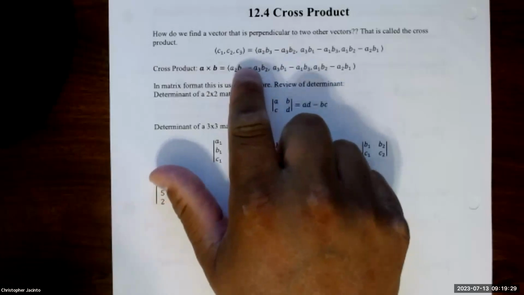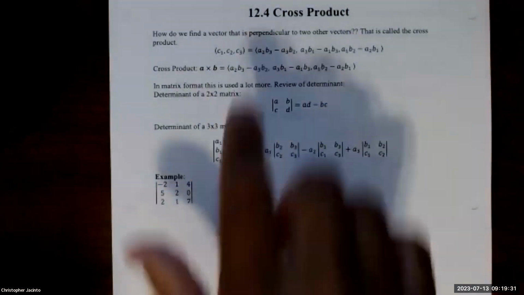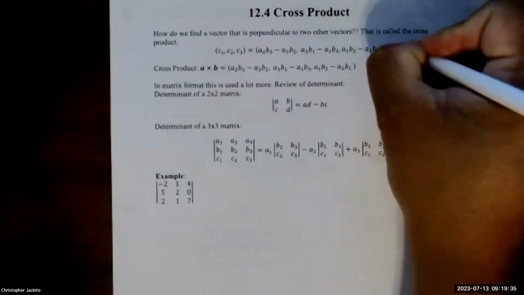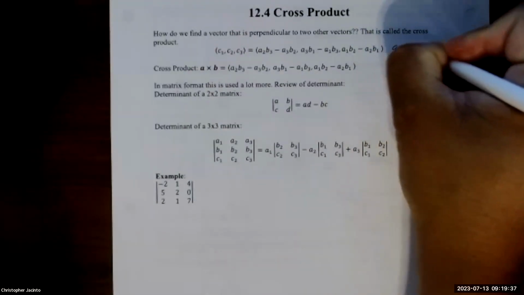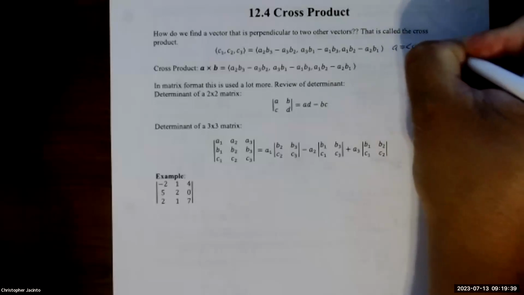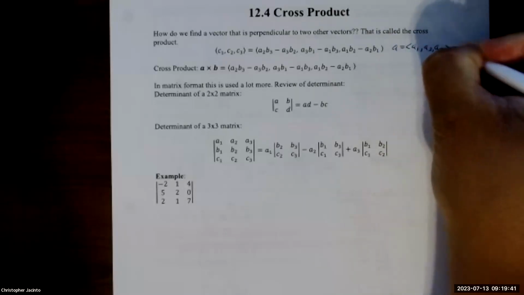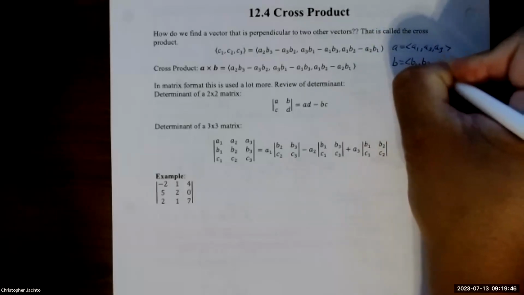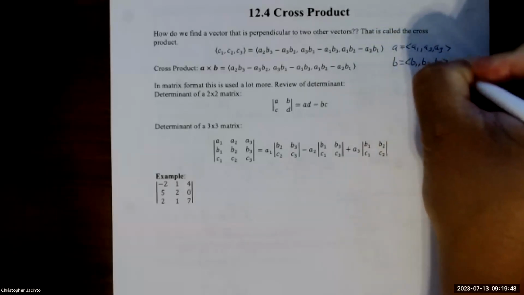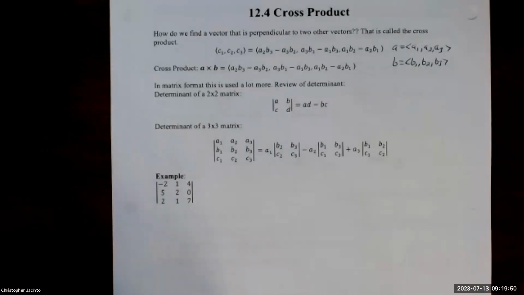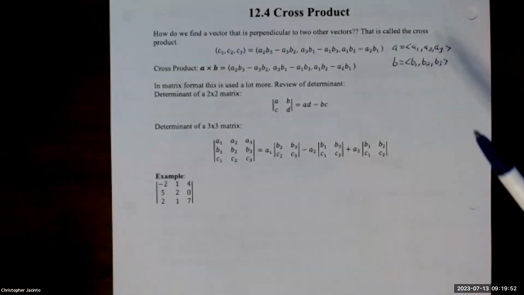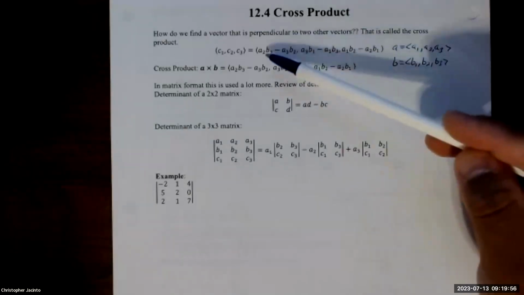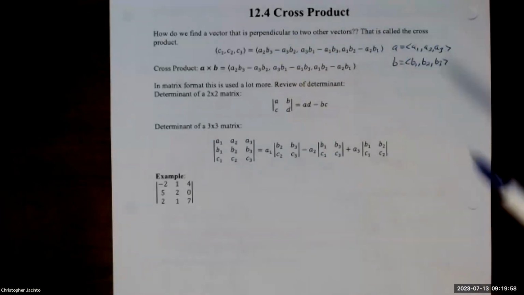Okay, so again, where vectors A and B are, actually, let me put it here. Vector A is A1, A2, and A3. And then vector B is B1, B2, and B3. So therefore, it's kind of a multiplication, but kind of funky. So this is the template of our cross product.